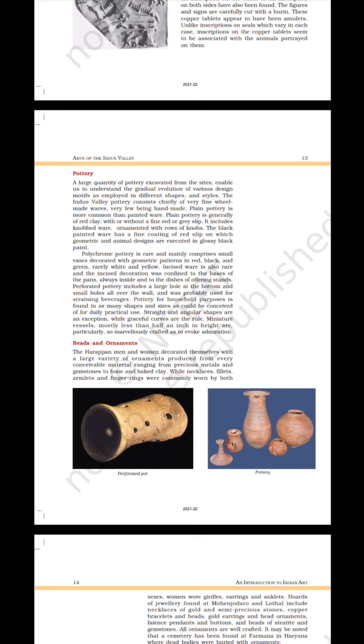Pottery. A large quantity of pottery excavated from these sites enables us to understand the gradual evolution of various design motifs as employed in different shapes and styles. The Indus Valley pottery consists chiefly of very fine wheel made wares, very few being handmade. Plain pottery is more common than painted ware. Plain pottery is generally of red clay with or without a fine red or grey slip.